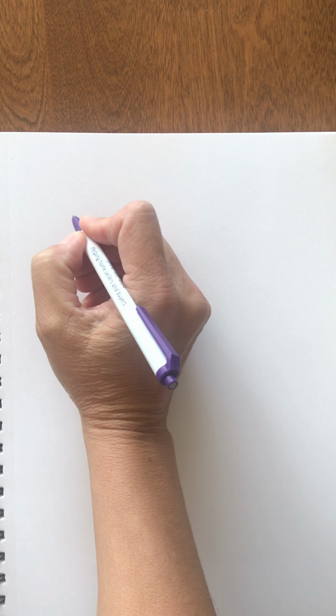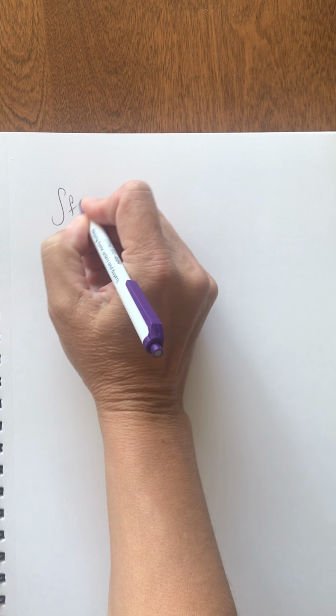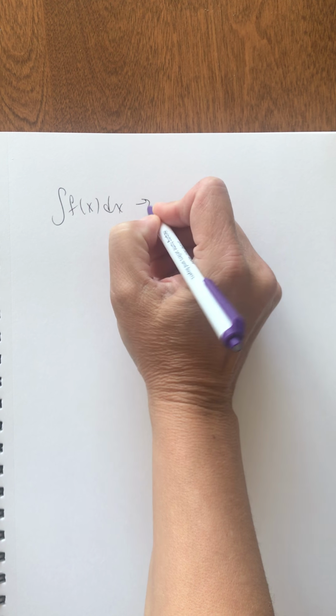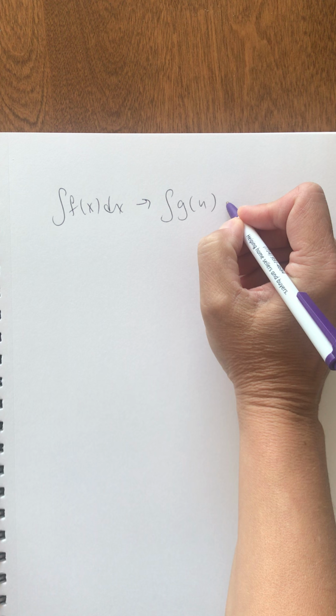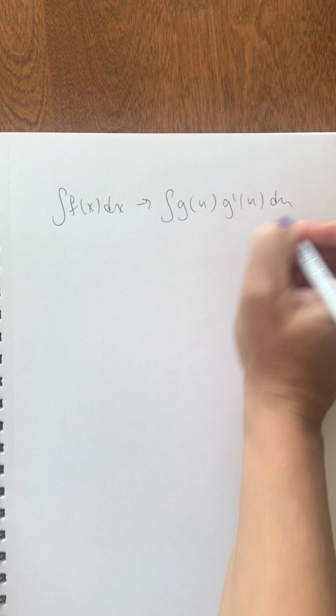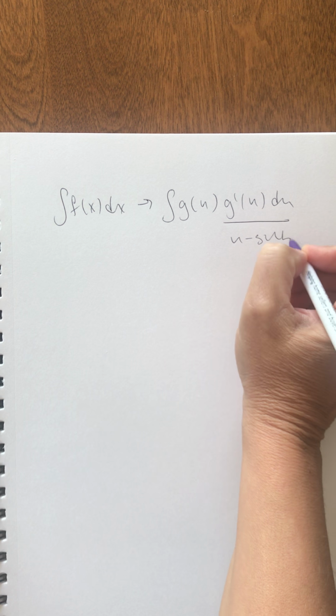But you know, the general idea here is that last year we took a function, so we have some antiderivative of f of x dx, and we turned it into the antiderivative of some g of u times g prime of u du. This is our u substitution.